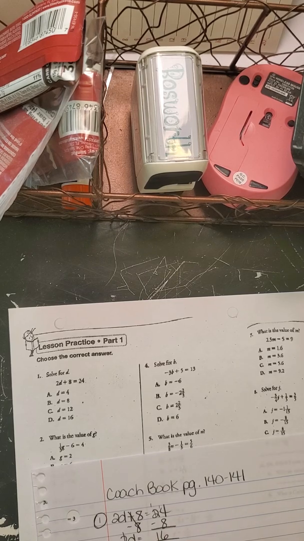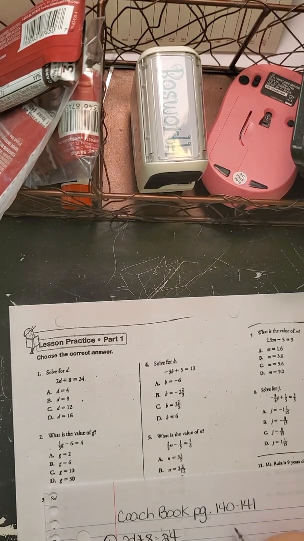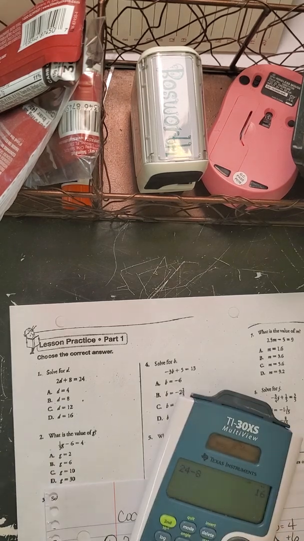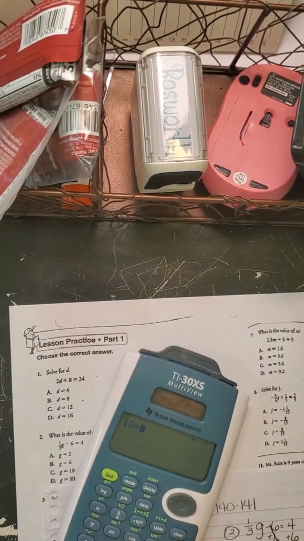And D equals 8. Okay. Number 2. 1/3 G minus 6 equals 4. So we're going to add 6 to both sides. 1/3 G equals 10. Now we're going to be dividing both sides by 1/3. And G equals, and I'm going to put this in my calculator because I don't want to. 10 divided by 1/3 is 30.